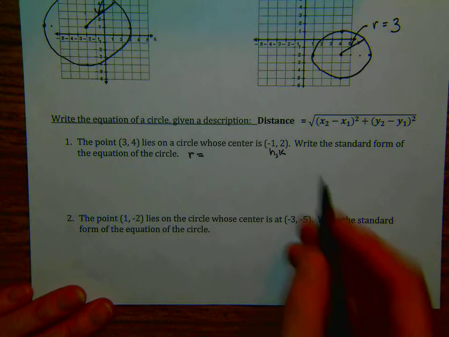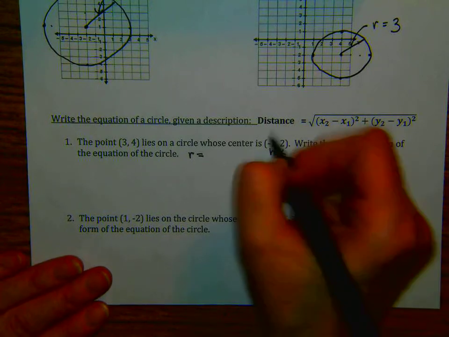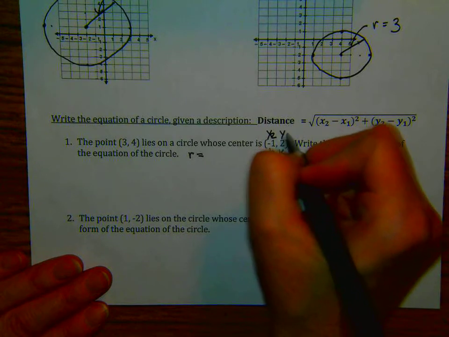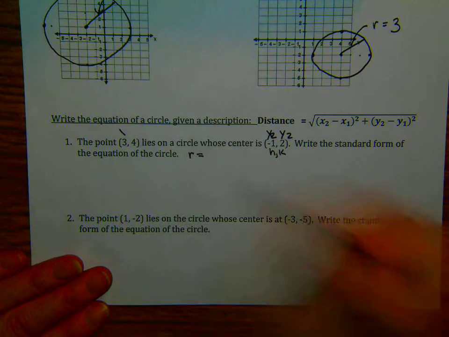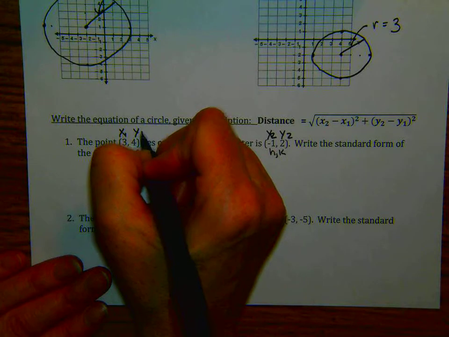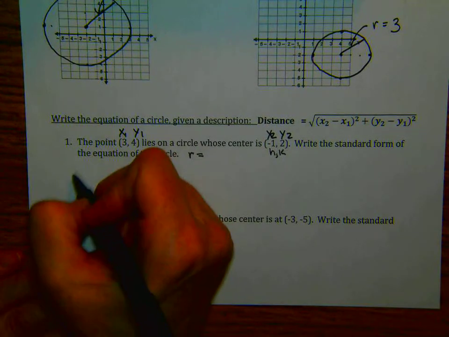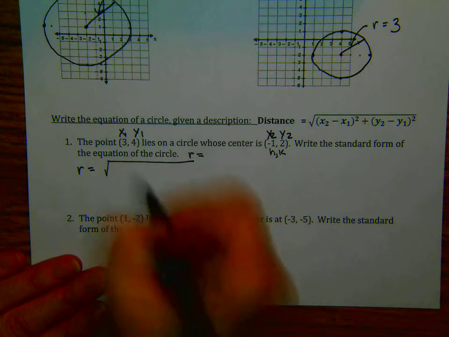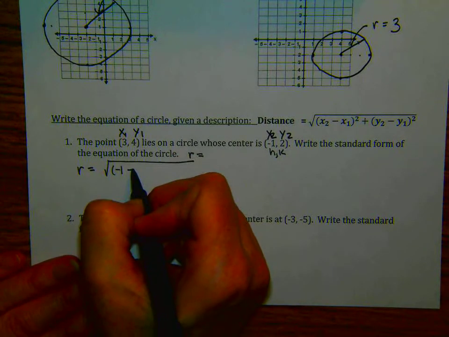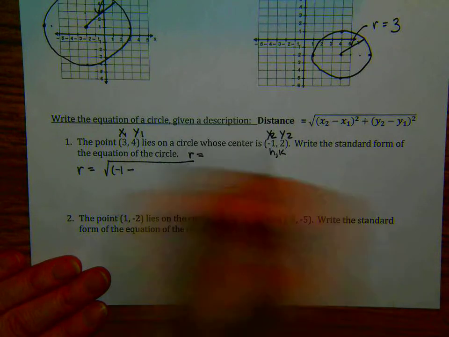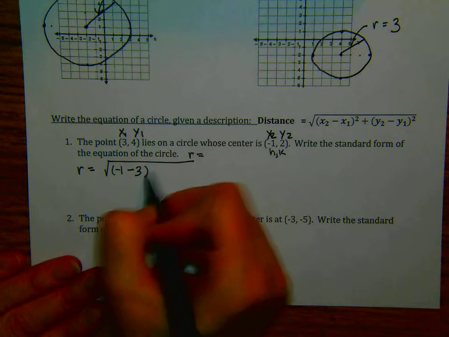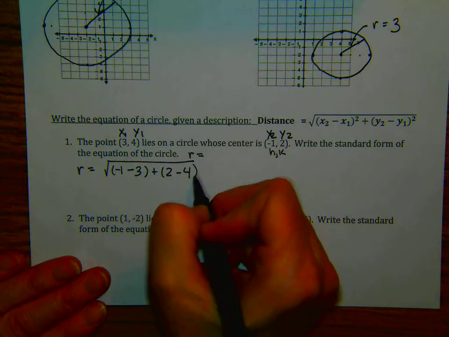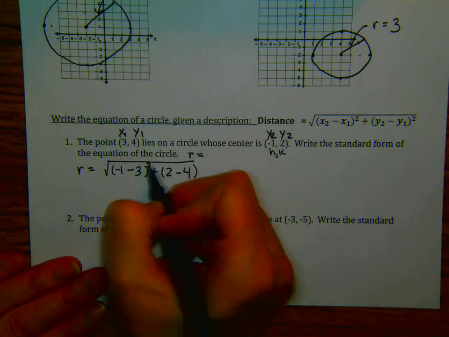Okay? Well, if we label (h, k) as (x2, y2), and we label this as (x1, y1), we can just apply the distance formula. R equals the square root of x2 minus x1, squared, plus y2 minus y1, squared. We have to square both of them.